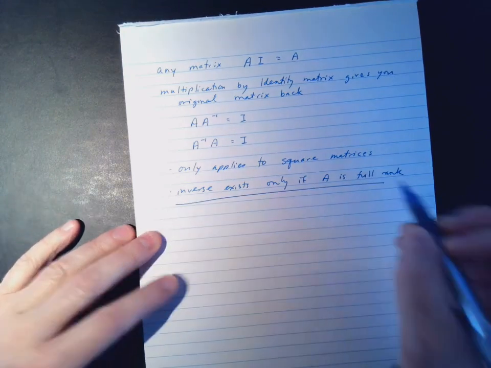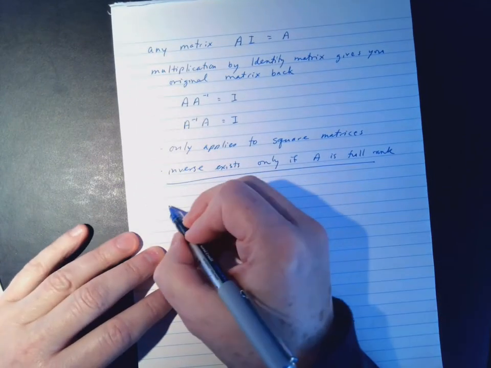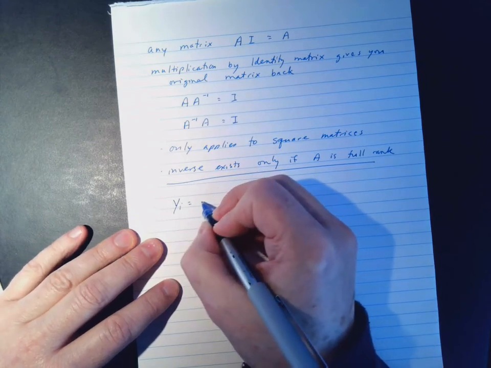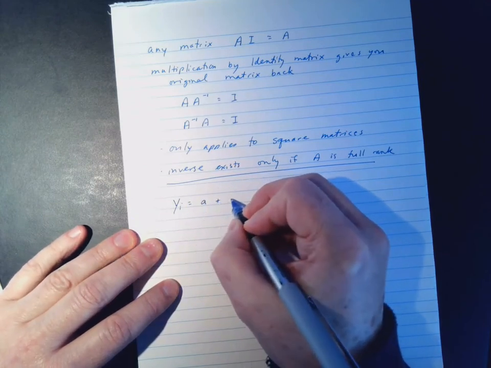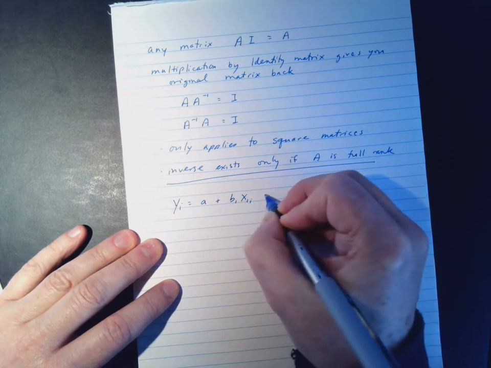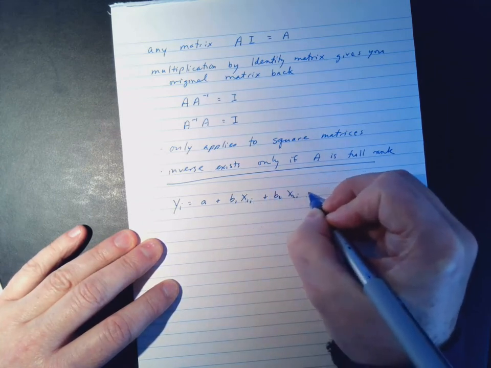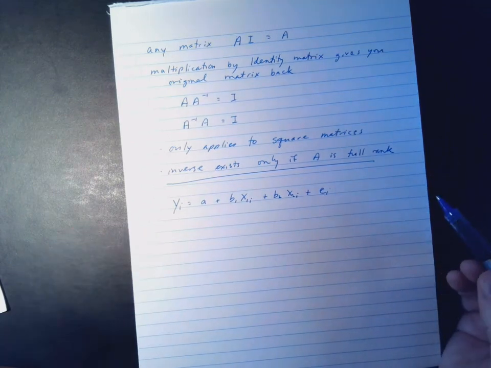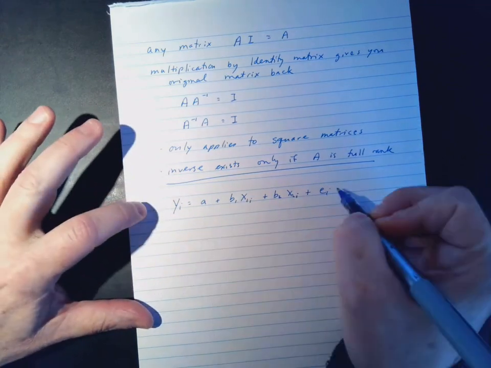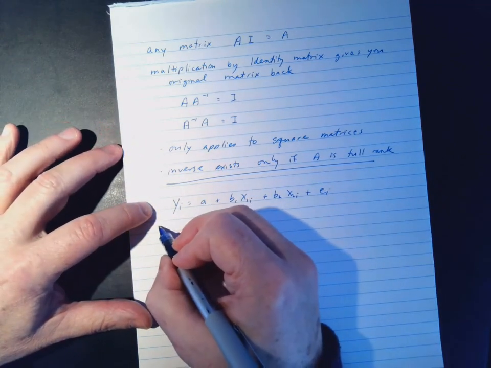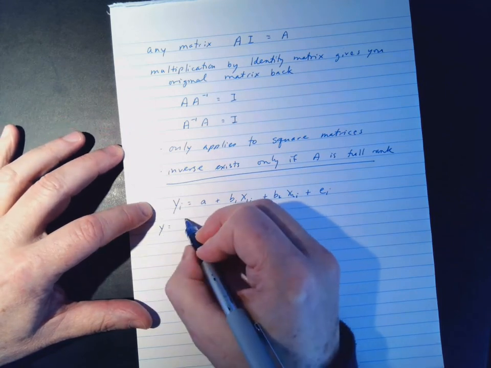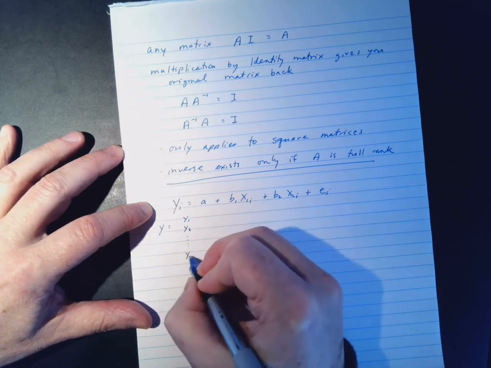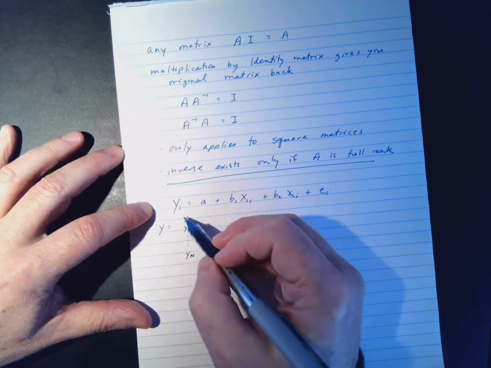All right. Now, let's apply this to regression. So our regression model is y equals A plus b1 x1i plus b2 x2i plus e. So a two-variable regression model. Let's suppose that y is a vector of observations on the dependent variable, and there are n of them.